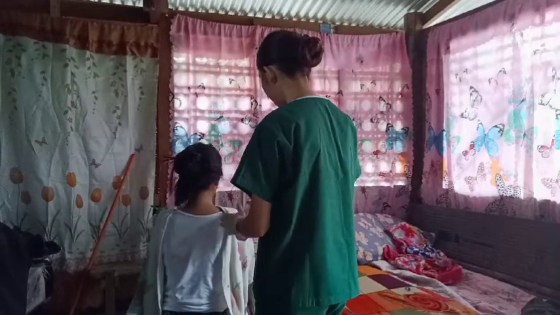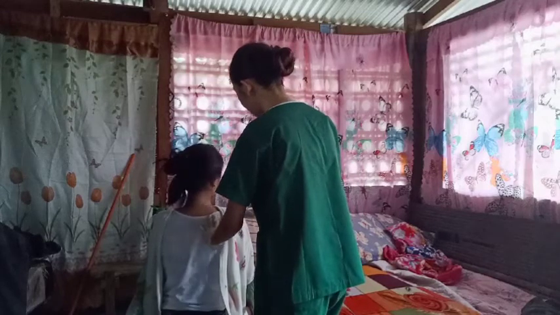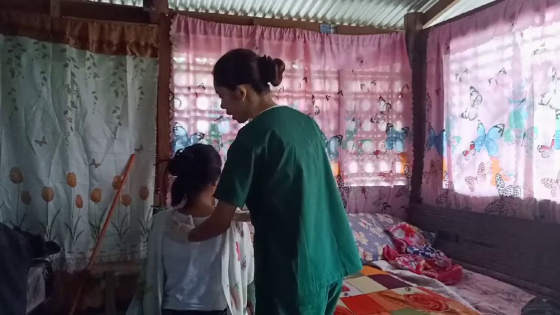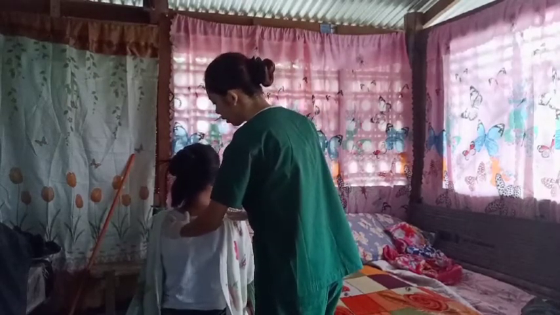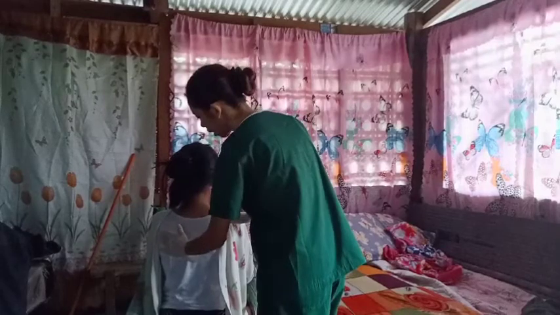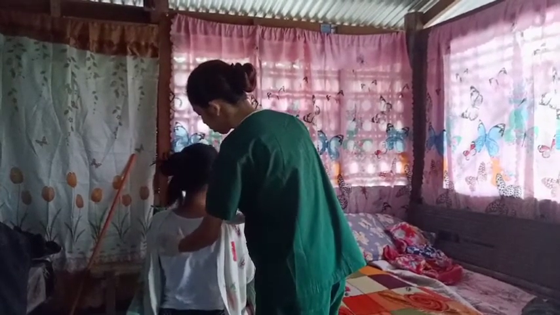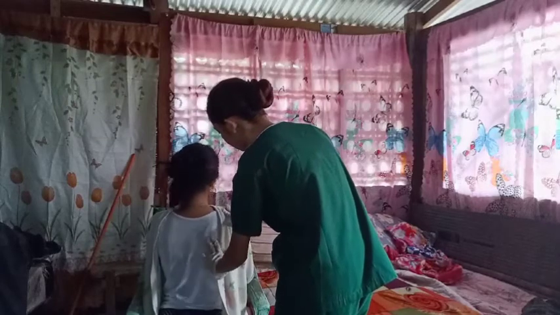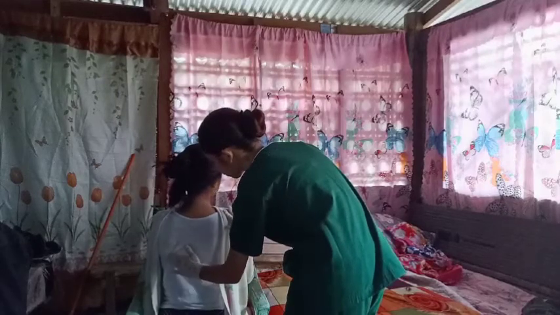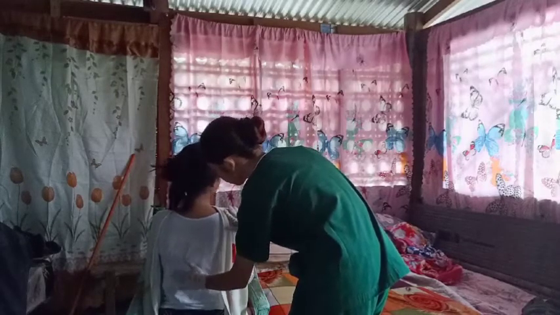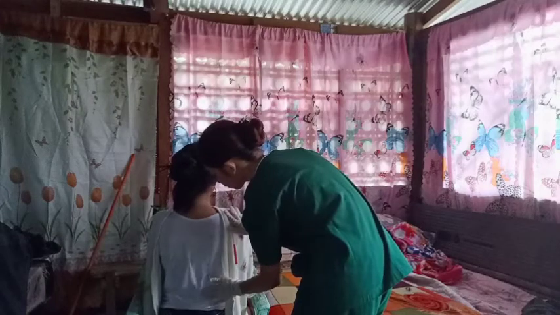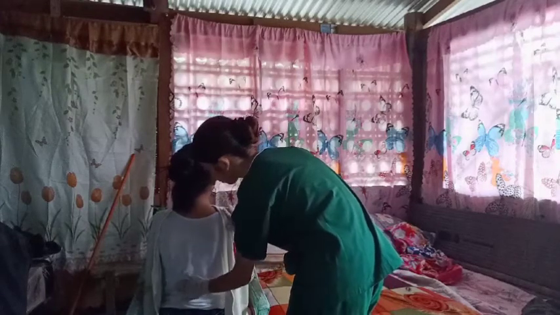Sabihin niyo lang po kung masakit po, ha? Ito po, ma'am, masakit po ba? In these procedures, we're going to do the same at the side of the posterior. And then, ito po, ma'am, masakit po ba? And then we're going down. Ito po, masakit po. Ito po, dito po. Masakit po ba dito? Dito po. Okay.